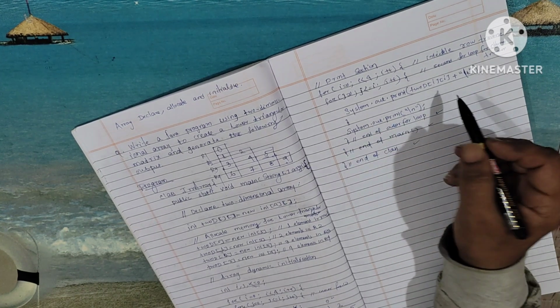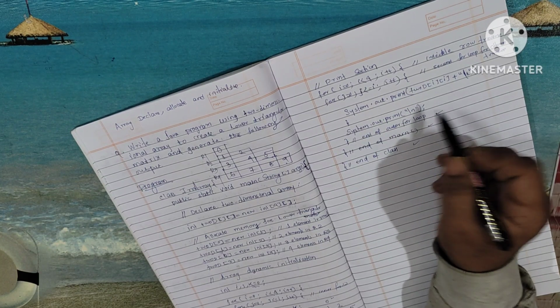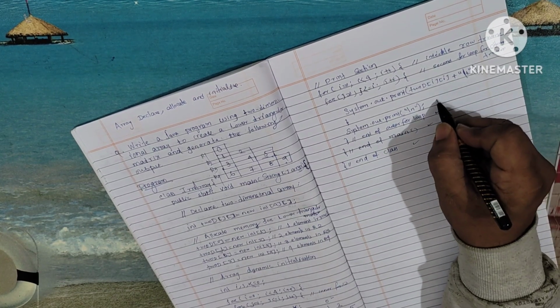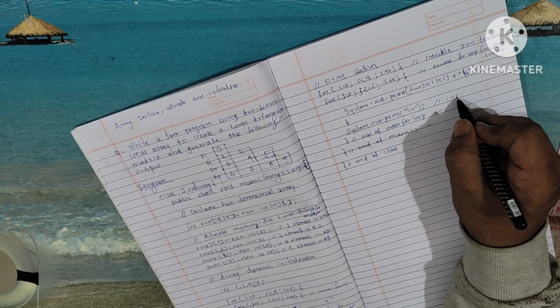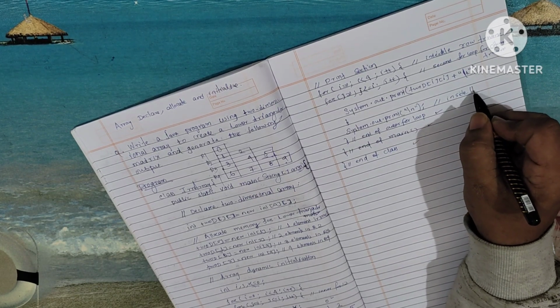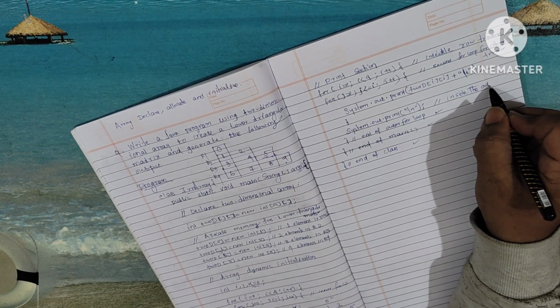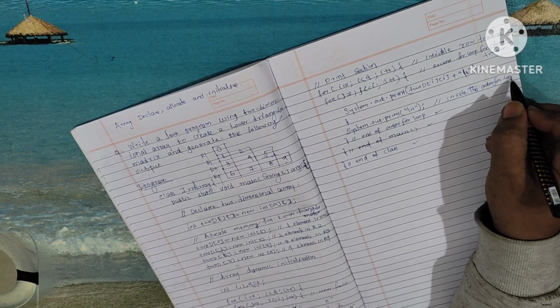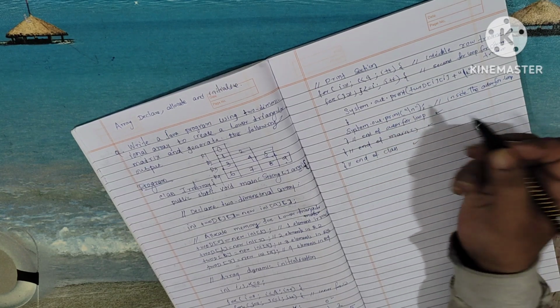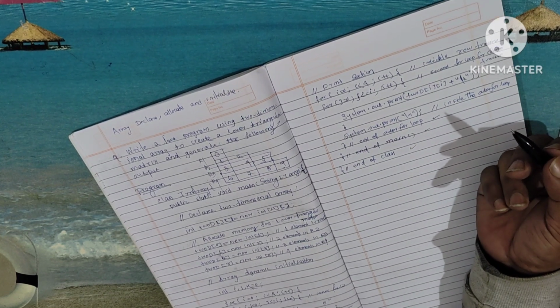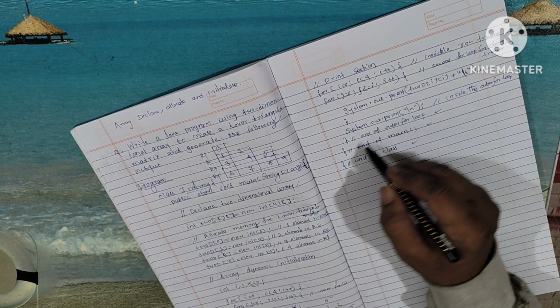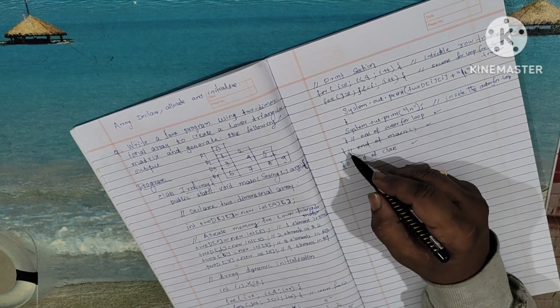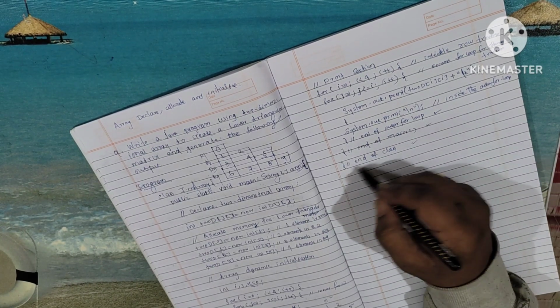So you see very carefully that inside the outer for loop we have printed the new line character. This is the end of the outer for loop, end of the main method, end of the class.